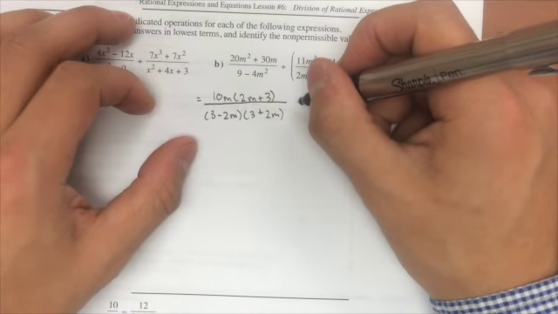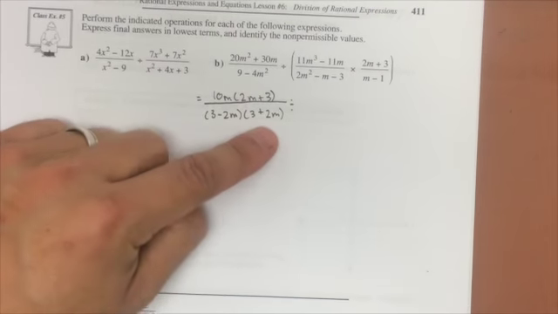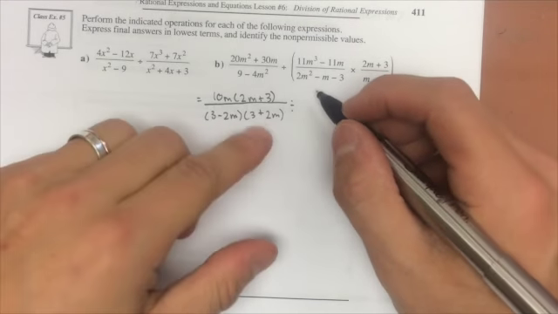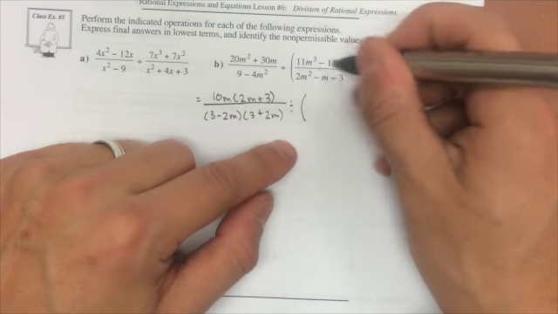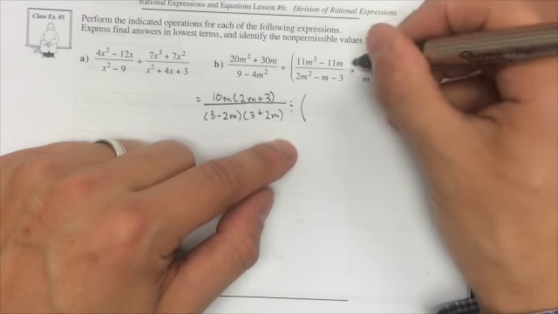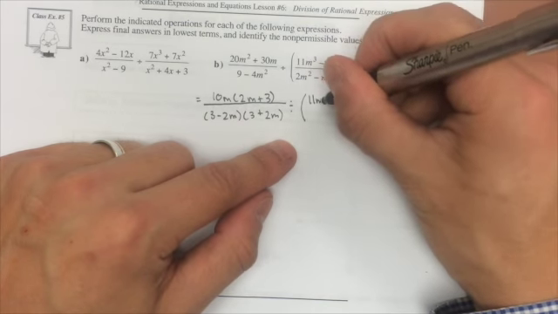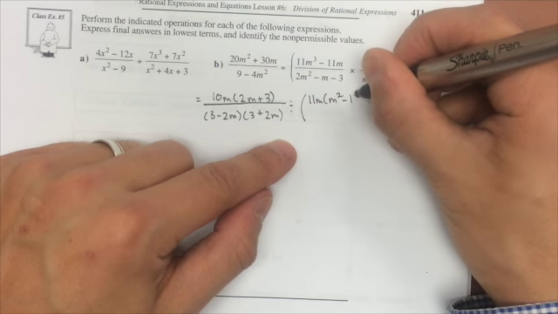Alright, next thing we need to do is we're dividing this side. Now I'm going to leave it as a division question, and then at the end I'm going to flip it. So if I'm doing the same thing I did on this side, I'm going to begin by factoring it. I'll bring out 11m, so 11m is going to give me m squared minus 1.